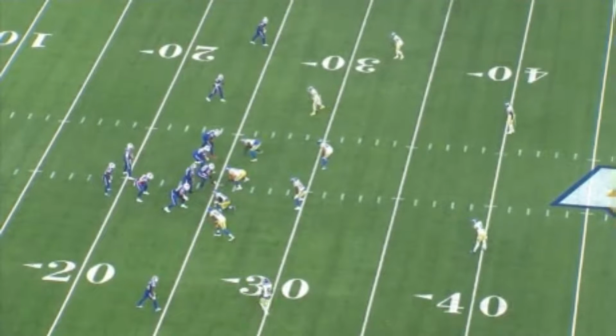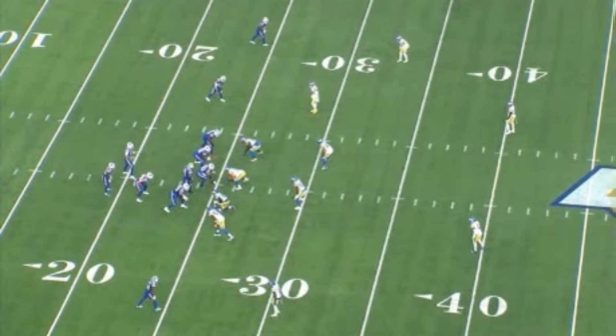Here's an example of what cover 2 zone looks like pre-snap. You're able to see that you have the 2 high safeties standing across the 40-yard line and essentially the mid-tier of defenders relatively around the 30 and relatively square to the person across from them who they would be covering.